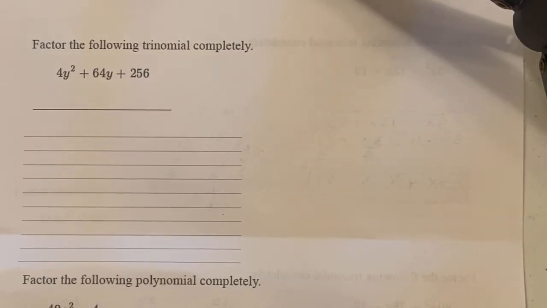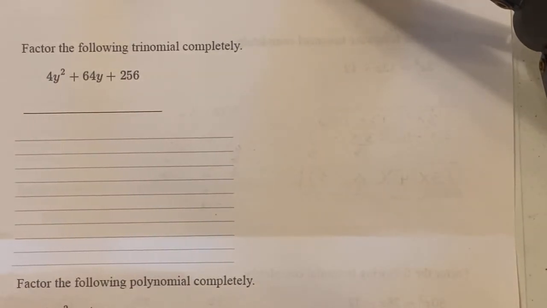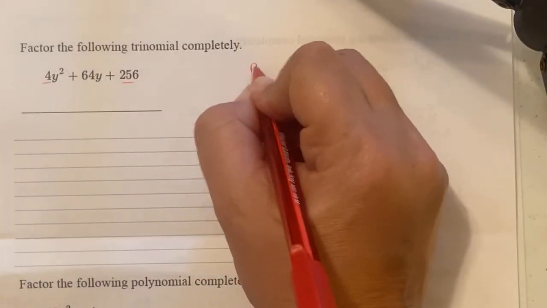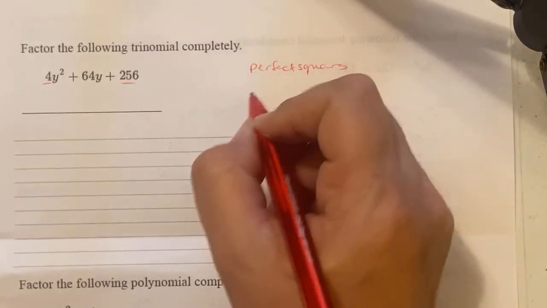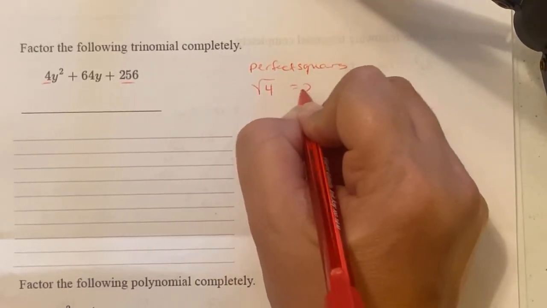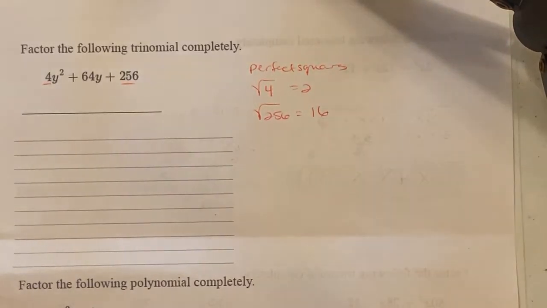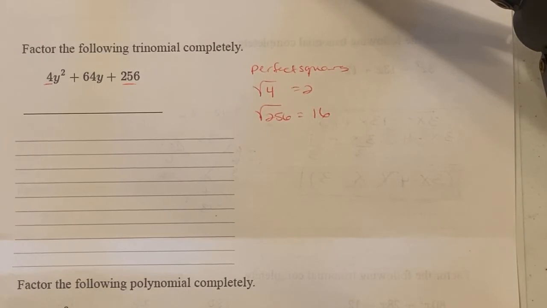These are the type of problems that we call our perfect square trinomials. Perfect squares, which means the beginning numbers and the last digit numbers are perfect squares, which means I can take the square root of 4. It's a 2. Square root of 256, that is a 16. So what does that mean? It means that it follows a pattern.